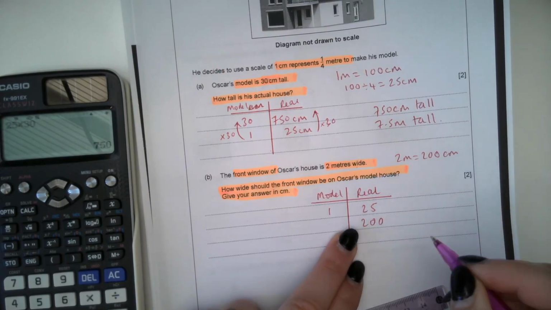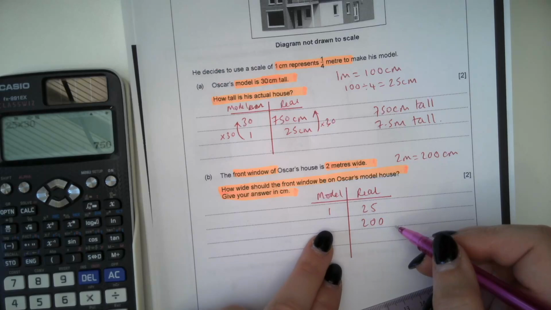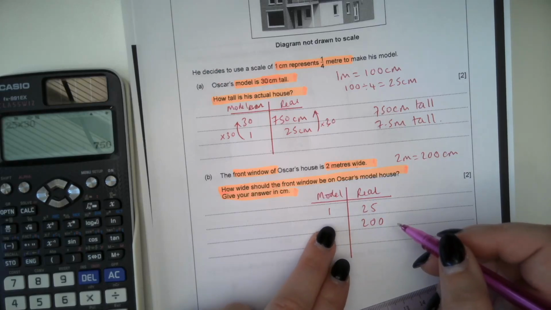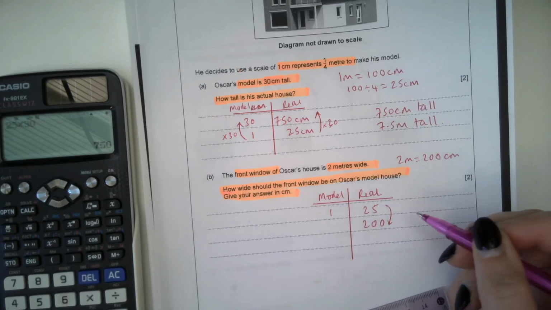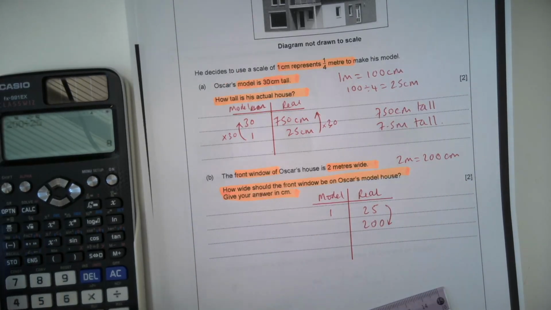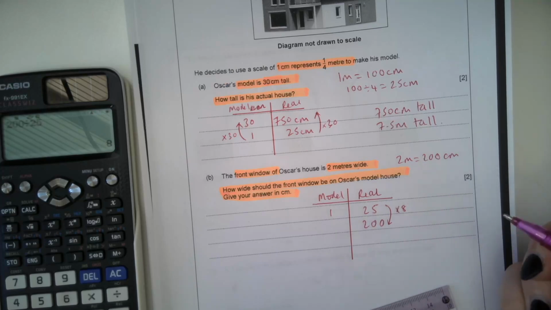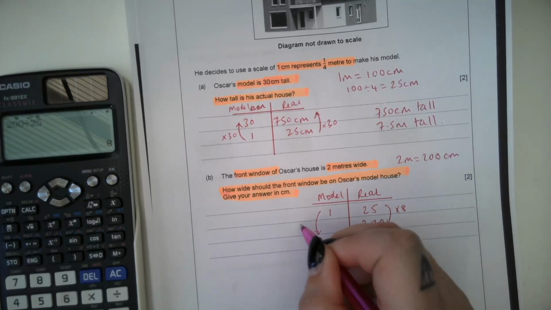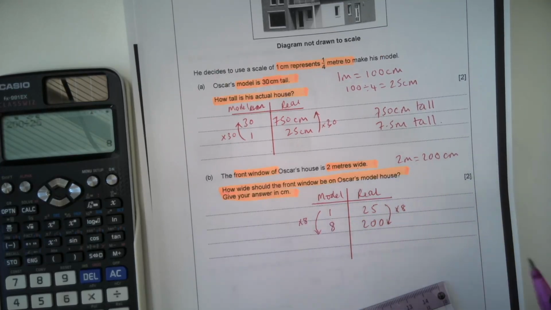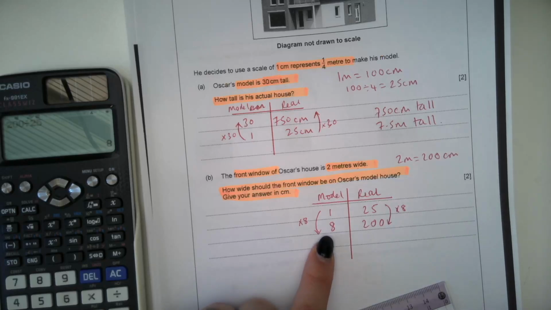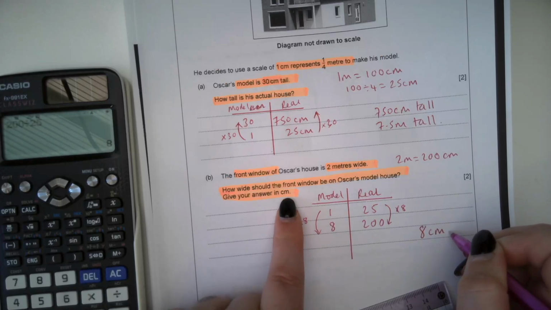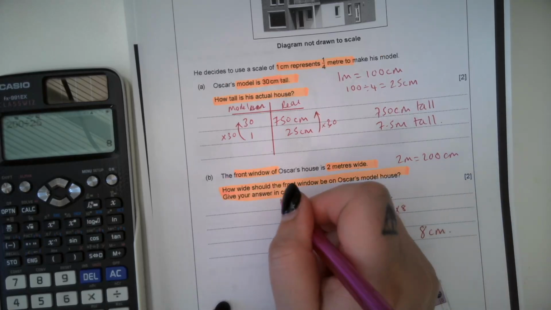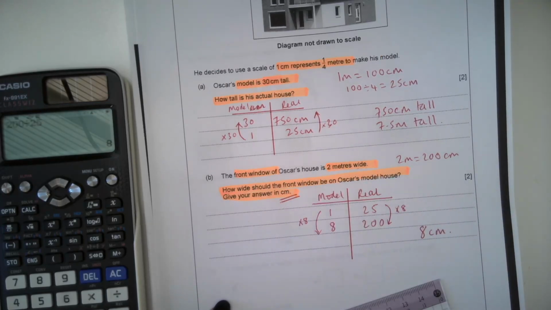So in real life, we've got 200 centimetres. We want to find out how many centimetres on the model. So we're going to scale up from 25. So 200 divided by 25 is 8. So I need to multiply by 8. So when I multiply by 8 on the other side, that tells me that the window on his model should be 8 centimetres. I don't need to convert it because it's told me that it wants my answer in centimetres.